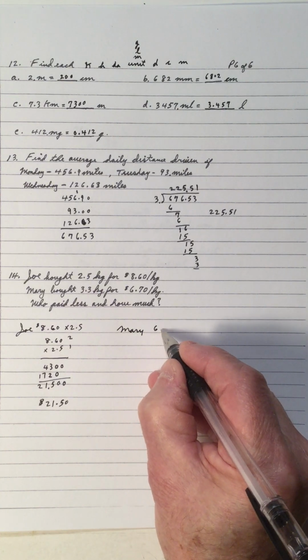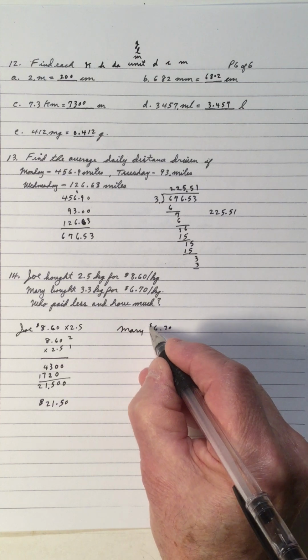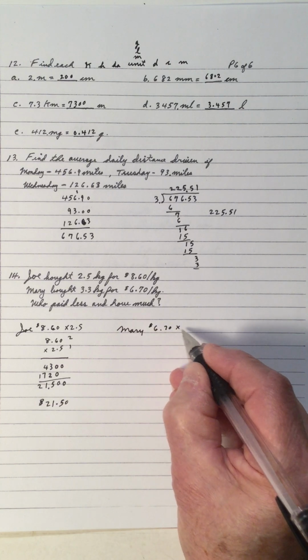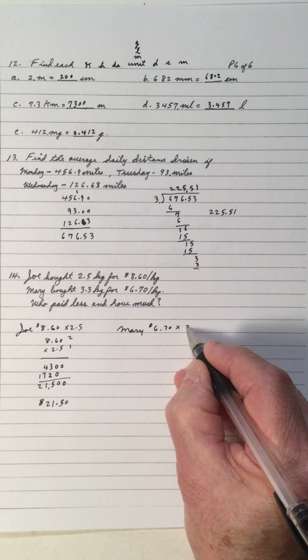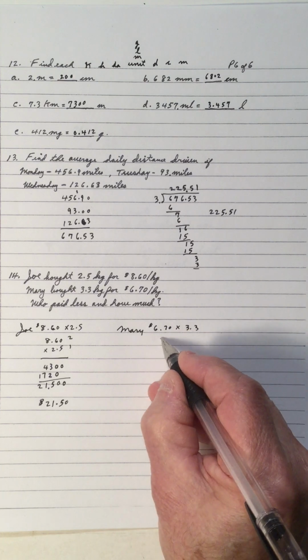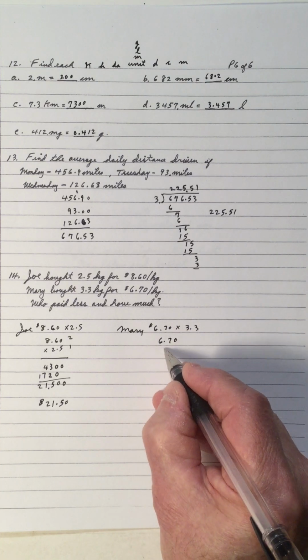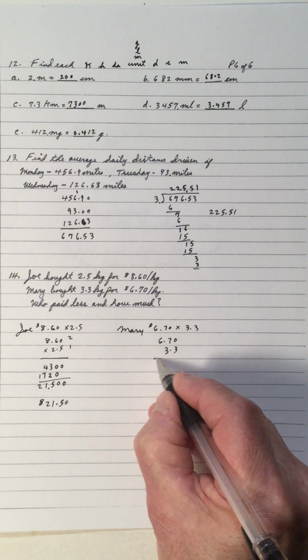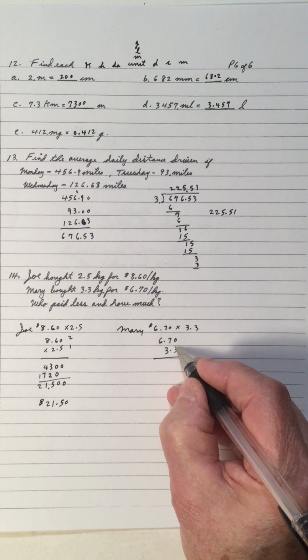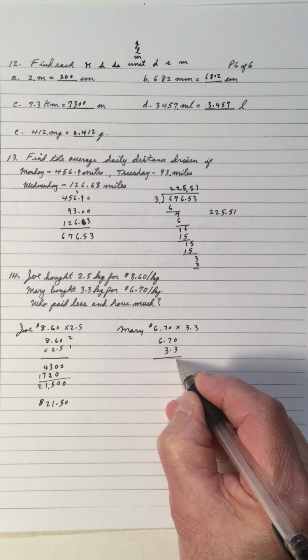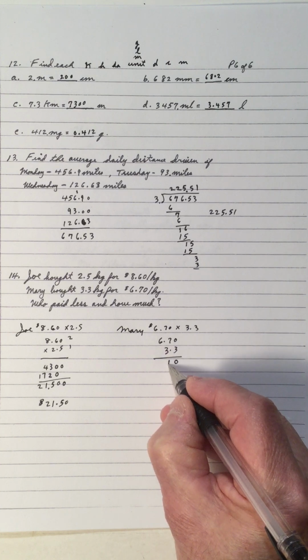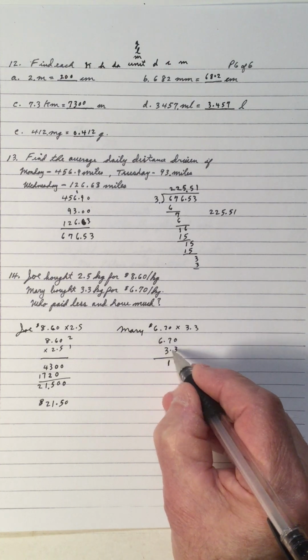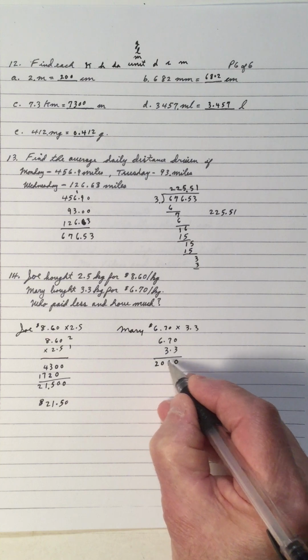Now Mary had steak for $6.70, and she bought 3.3, so $6.70 multiplied by 3.3. 3 zeros are 0, 3 sevens are 21, carry 2 is 18, and 2 is 20.